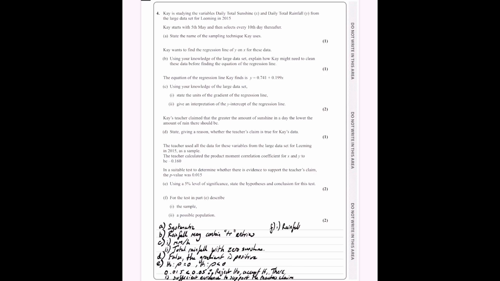Okay, for F, the sample is just the rainfall and sunshine from May to October in 2015. And then the population, or a possible population, could be the rainfall and the sunshine over the course of the whole year. There are alternatives for the population you could use.